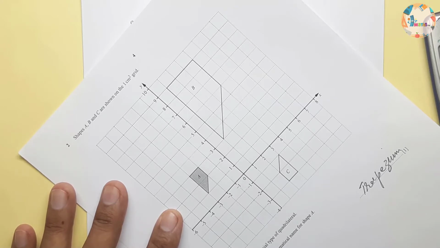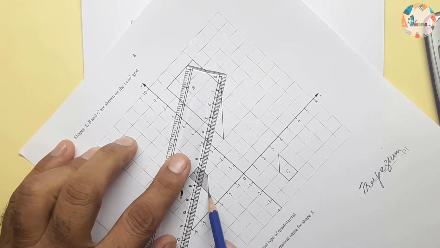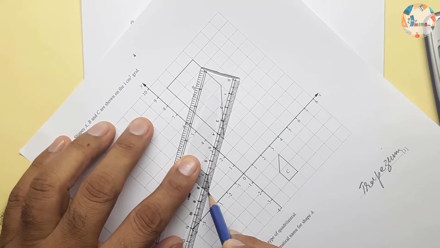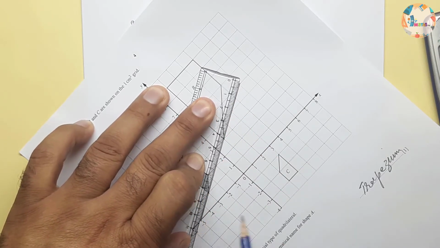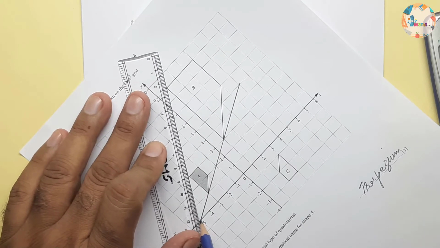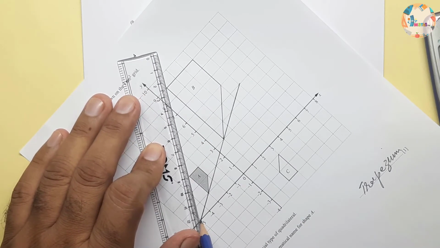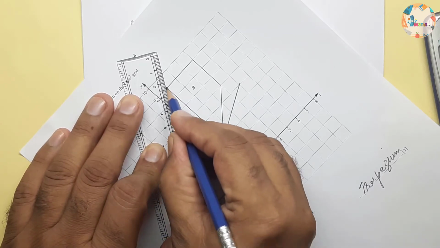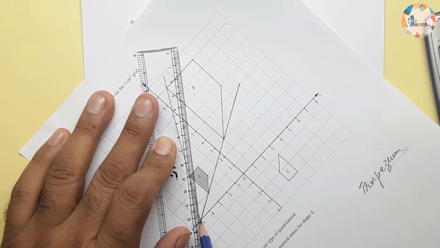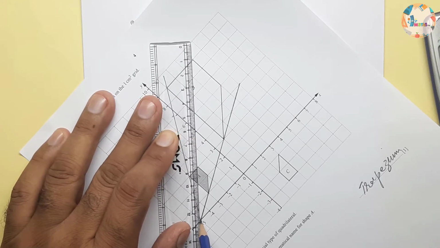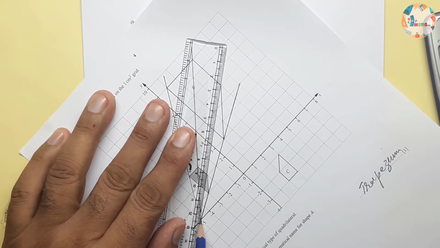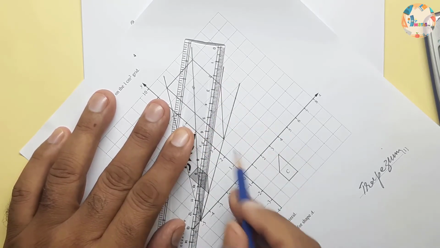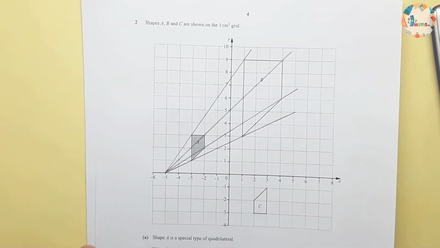We will be drawing this vertex and this vertex. We can join them like this, and then we can check this also. This is matching, so we can draw this vertex also. We can join, and from here we can join these points also, and this is what we have drawn.